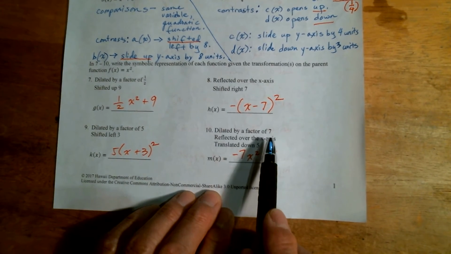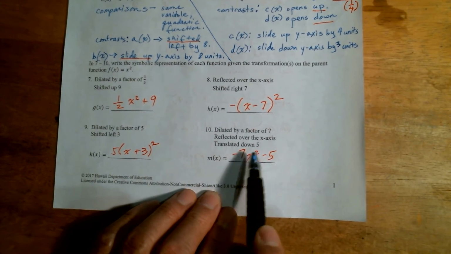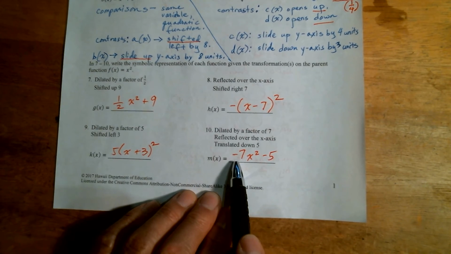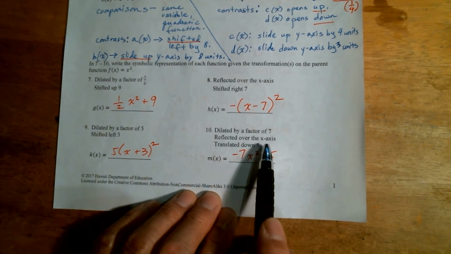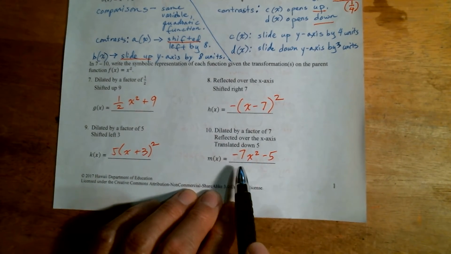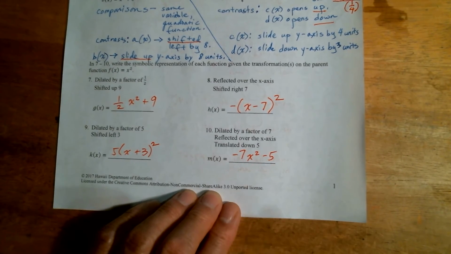Dilated by a factor of 7. You know, 7 is going to be in front of the x squared. Reflected, which is also going to mean we have a minus sign, over the x-axis. So this is translated down by 5 units. And that's our function right there. Okay.